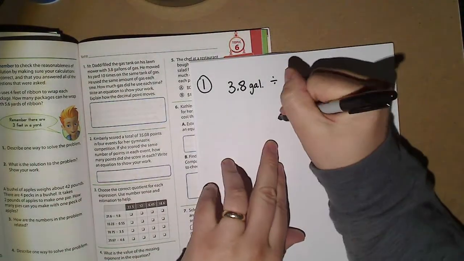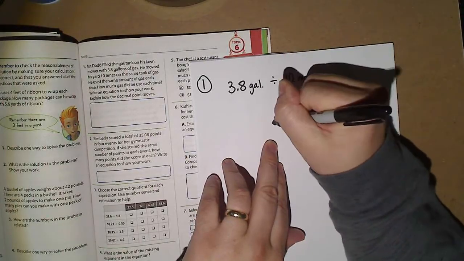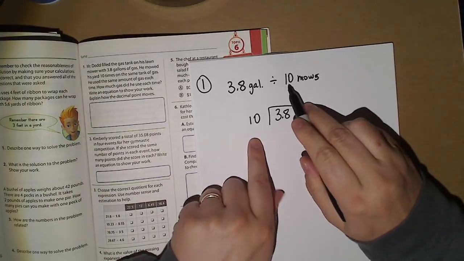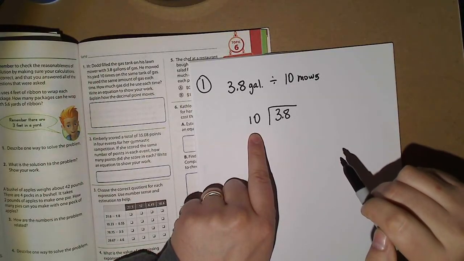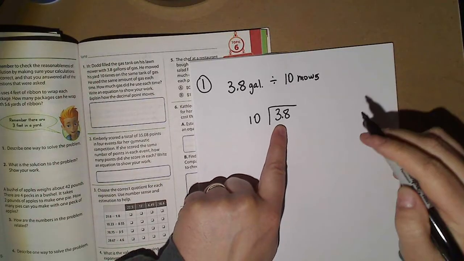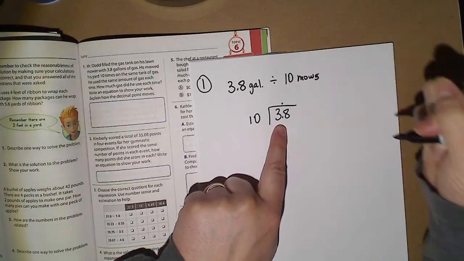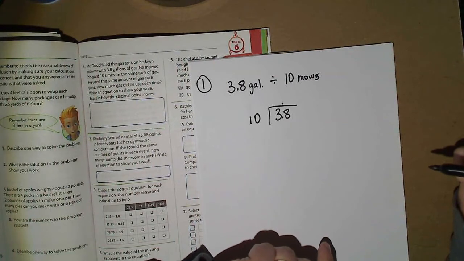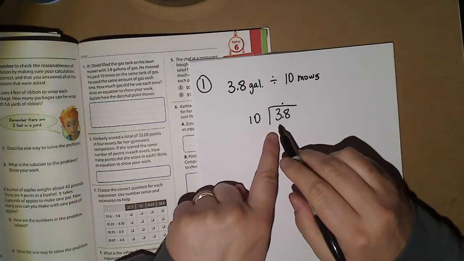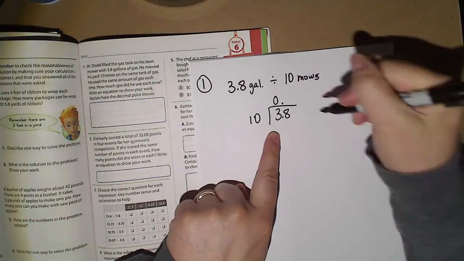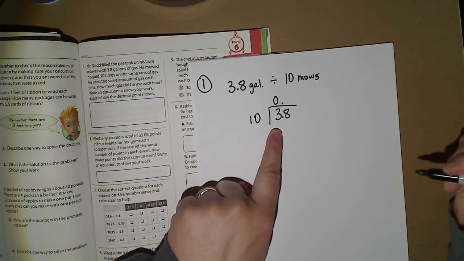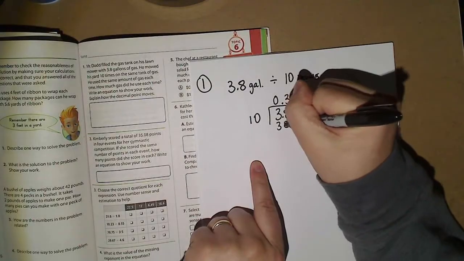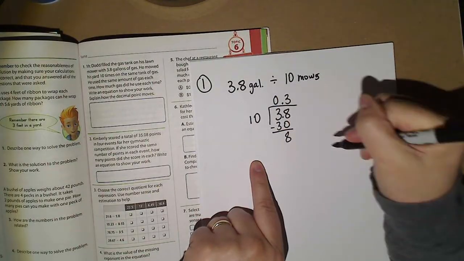So I'm going to go ahead and set that up. Again, make sure you're setting it up correctly with your divisor, 10. Divisor always goes on the outside. I've got a decimal point in my dividend, so my rule is to move it on up. Once I've moved it up, then I can divide like normal. So 10 doesn't go into 3. I could put a 0 here or leave it blank. 10 does go into 38 3 times. 3 times 10 is 30. I'll subtract. I end up with 8.